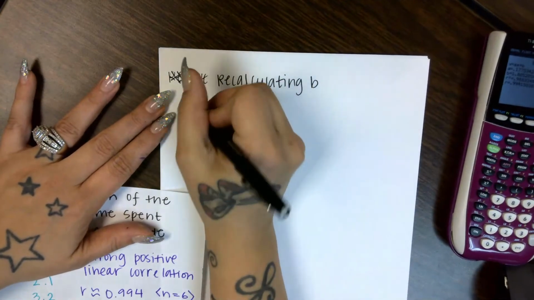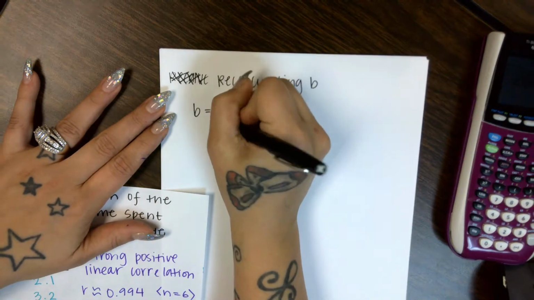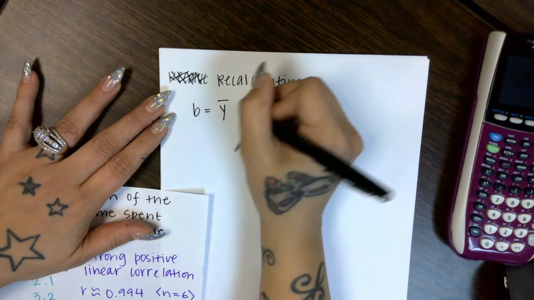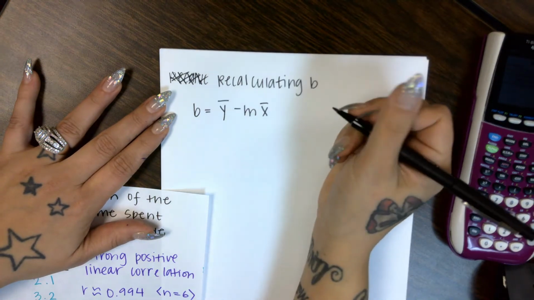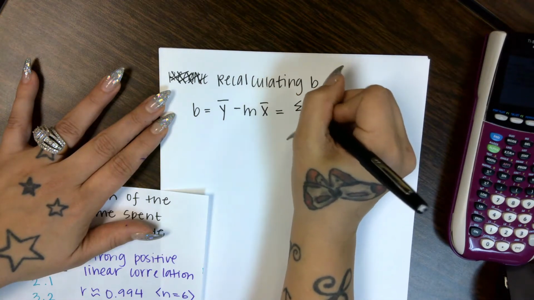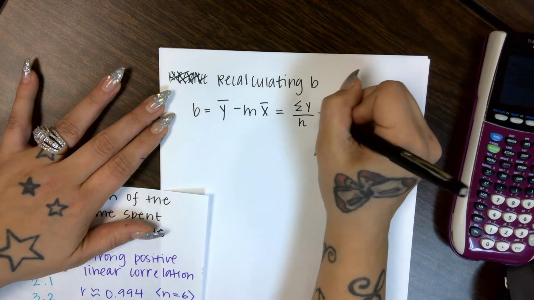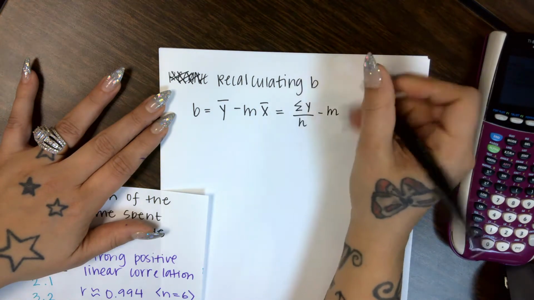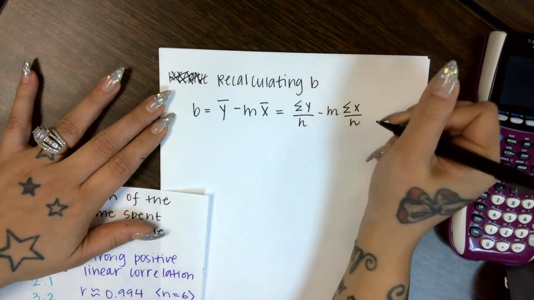Our b is the mean of our y values, subtract from that the slope times the mean of our x values. Okay, and remember they broke that down to say that if you take the sum of your y's and you divide it by the number of data points, and subtract from that your slope multiplied by the sum of your x values divided by the number of data points.